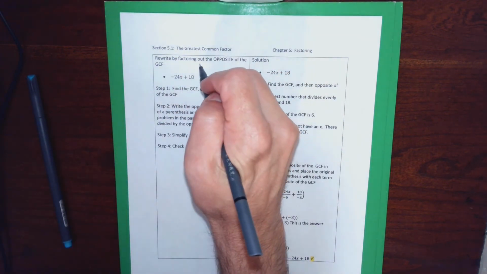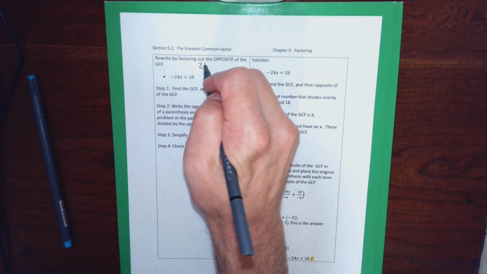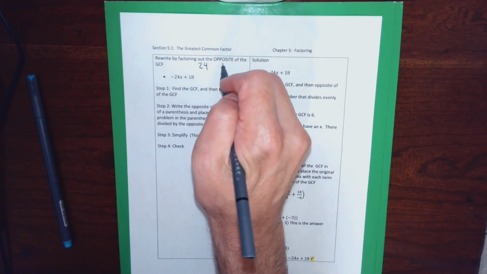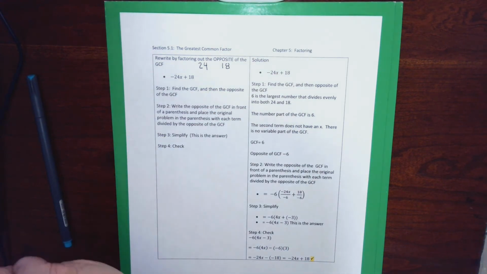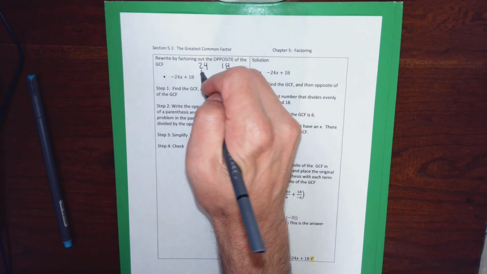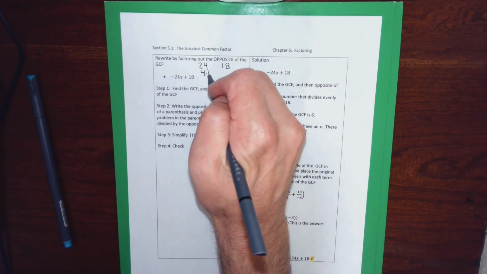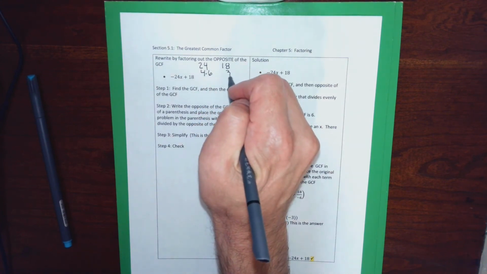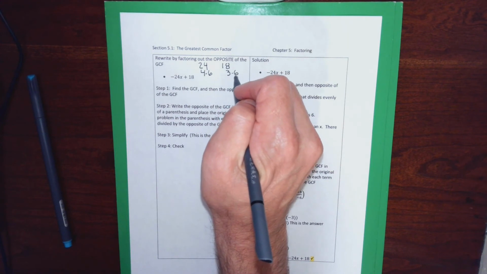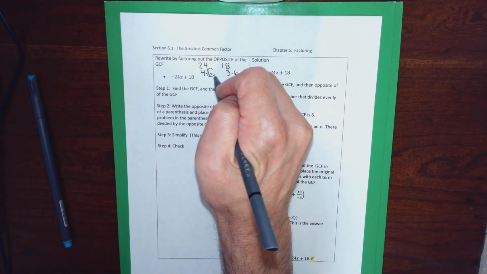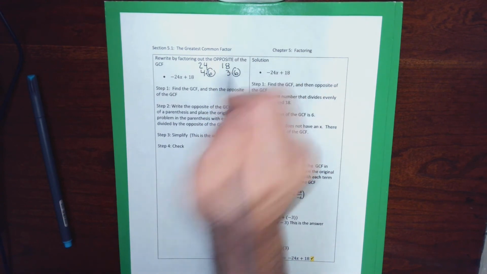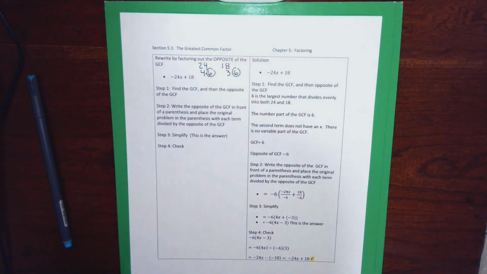If I look at the coefficients without the signs, the numbers are 24 and 18. I'm going to write down the factors, the only factors that I need for the GCF to speed up the process. The factors of 24 that are going to be important in finding the GCF are 4 and 6. The factors of 18 that are going to be important in finding the GCF are 3 and 6. The greatest common factor of the coefficients is 6.